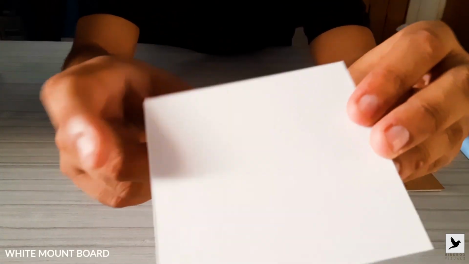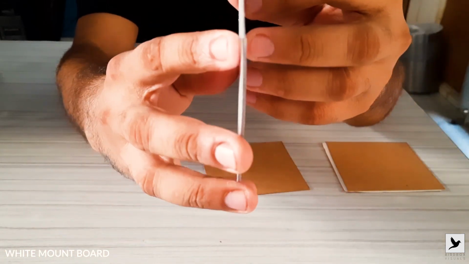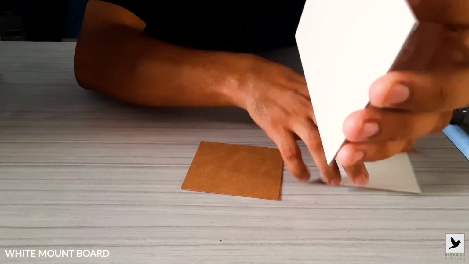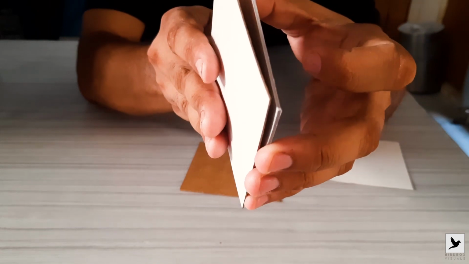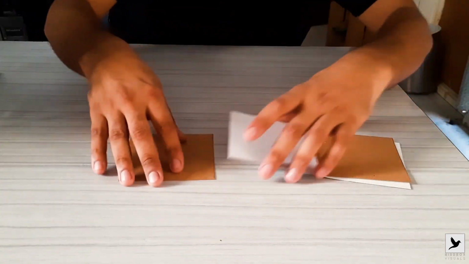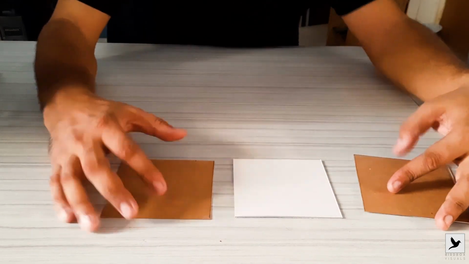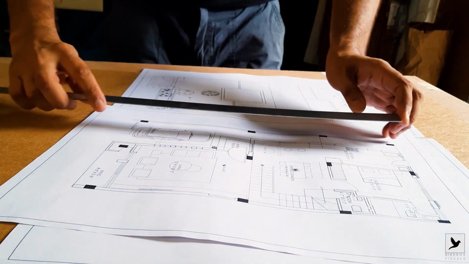Now coming to the third material, this is a white mount board, textured white on one side and glossy white on the other side. If you see the thickness, it's almost double that of the box board, and the hardness is also different.